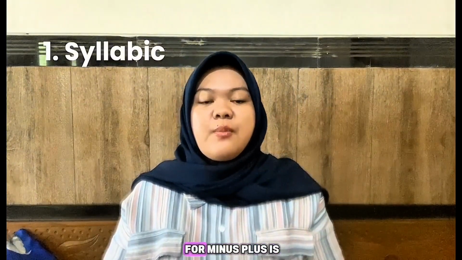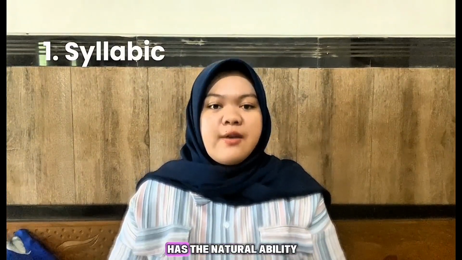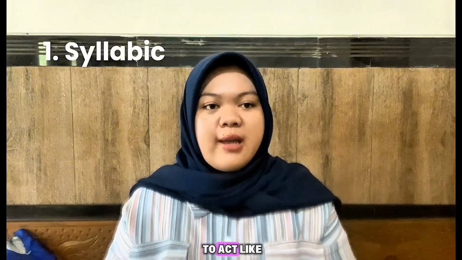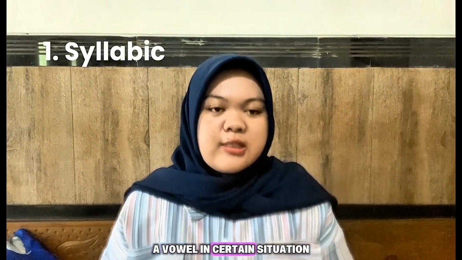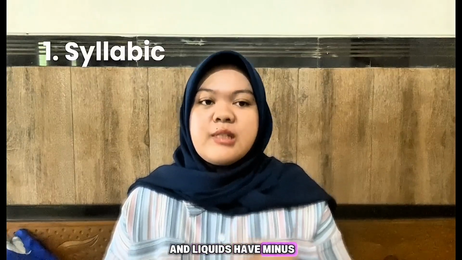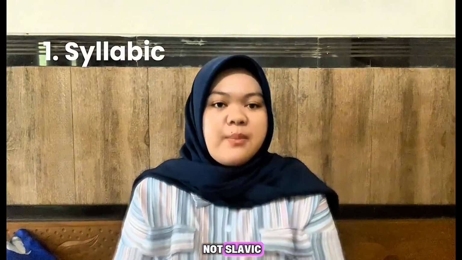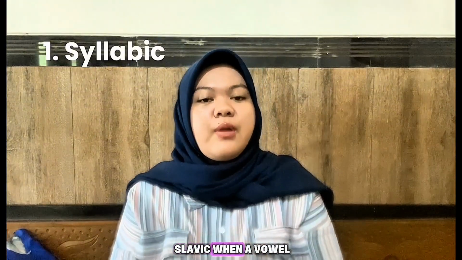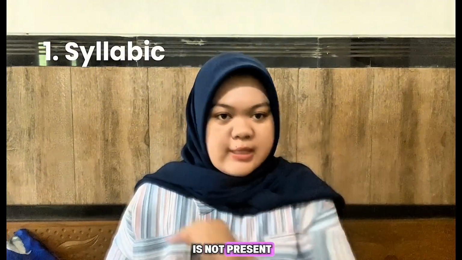But the main reason for minus plus is not the accent. It's because these consonants have the natural ability to act like a vowel in certain situations. So that's why nasals and liquids have minus plus in the syllabic row. They are normally not syllabic, but they can become syllabic when a vowel is not present.